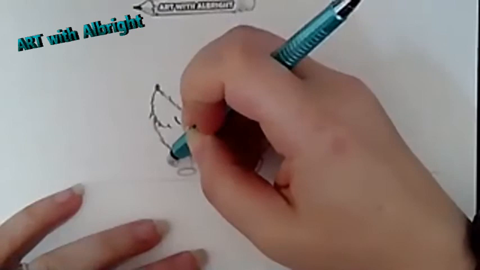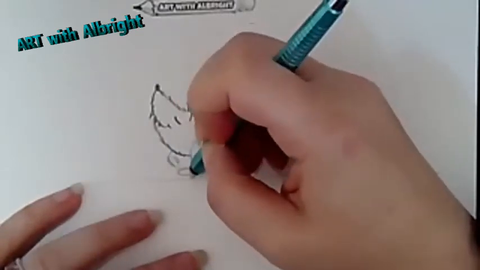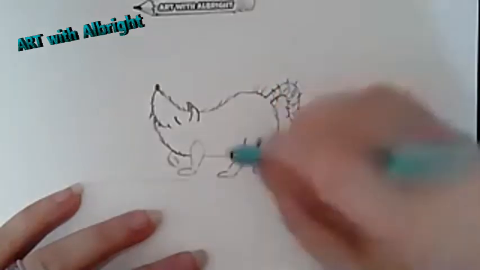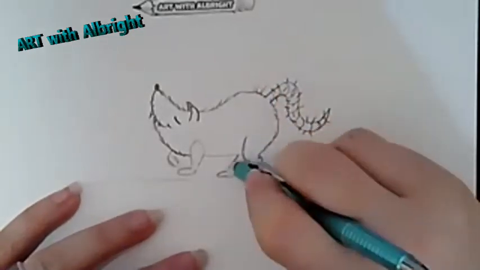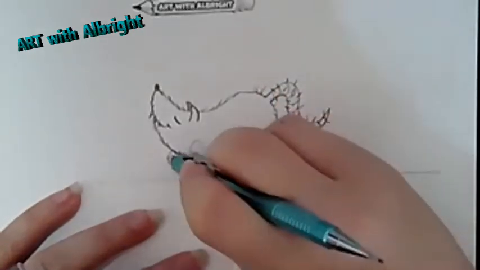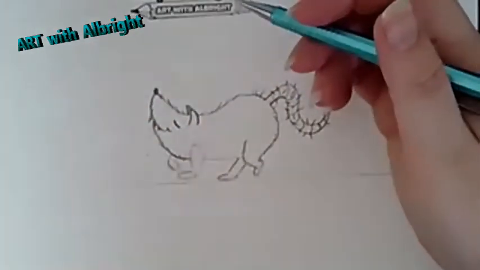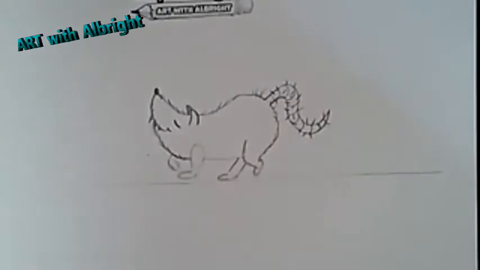Now erase where the ovals meet all our leg lines. Okay, do you see how I'm doing that? I'm going in here erasing where those ovals touch those lines that we have. That way we can just put some toes on there and then connect the legs.